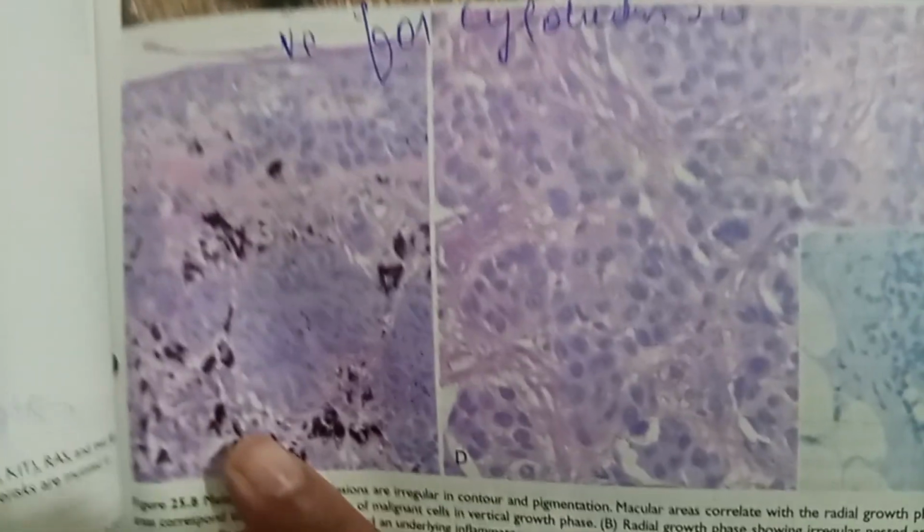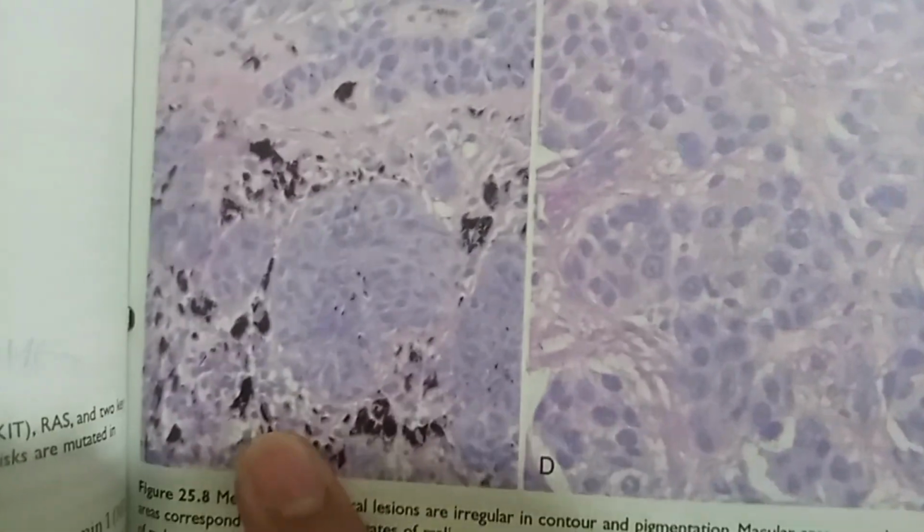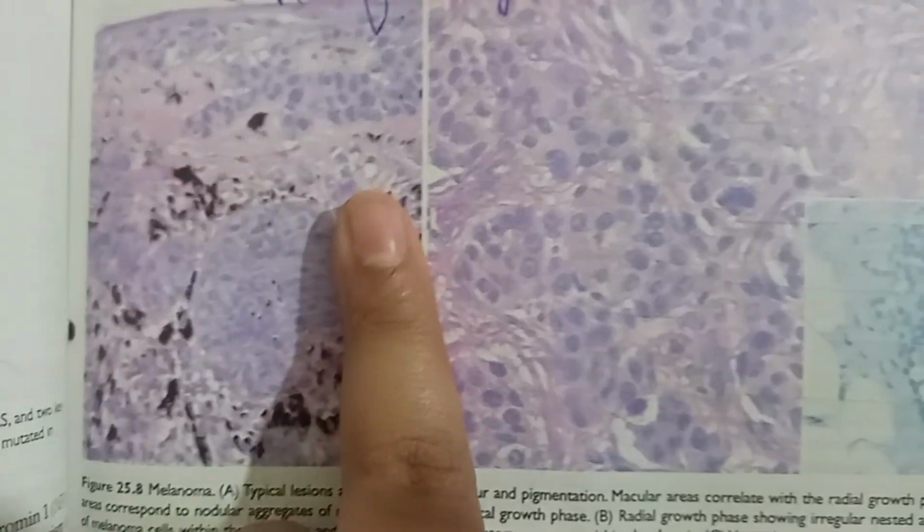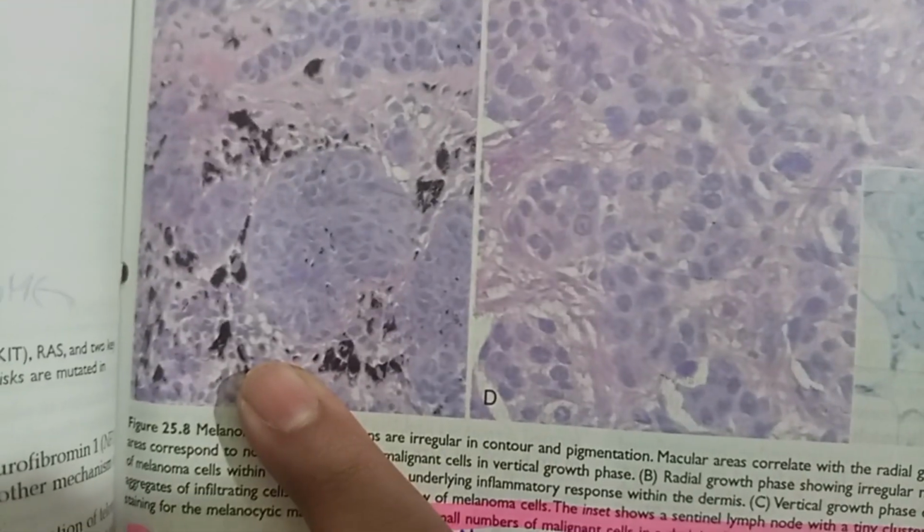You can see here the microscopy of the melanoma, and the melanin pigment. You can see the microsatellite lesions. What are the microsatellite lesions? Basically they are round melanin deposits that you can see here.